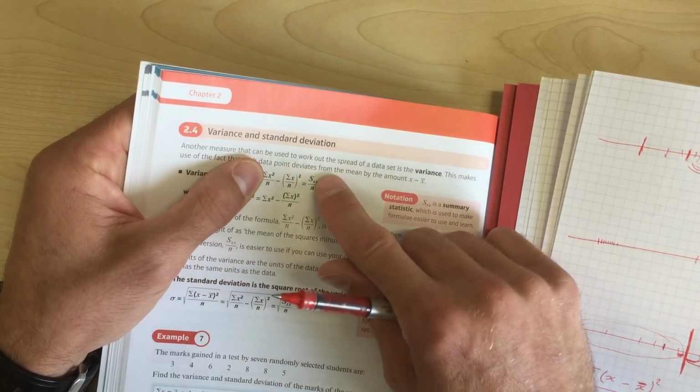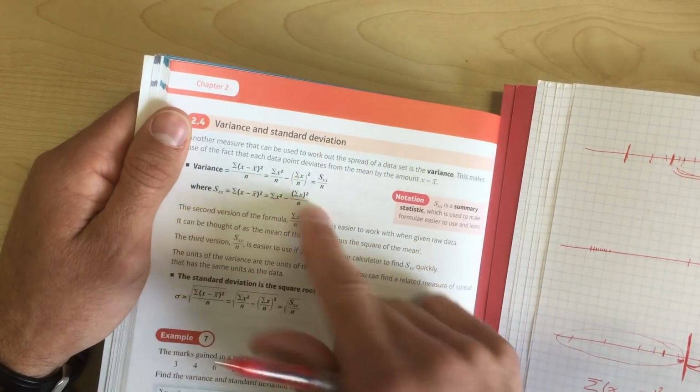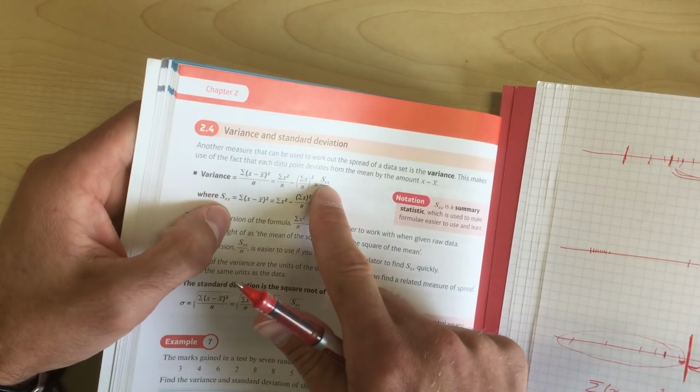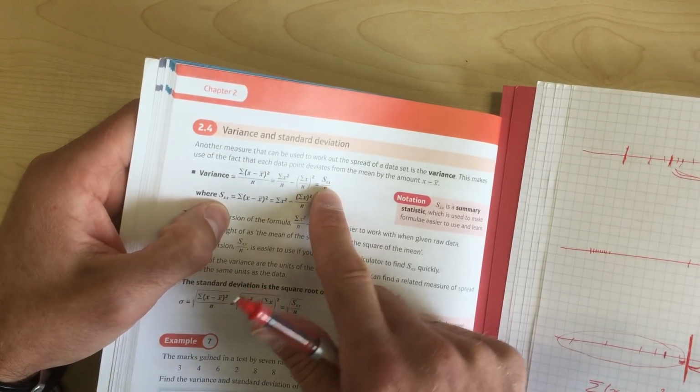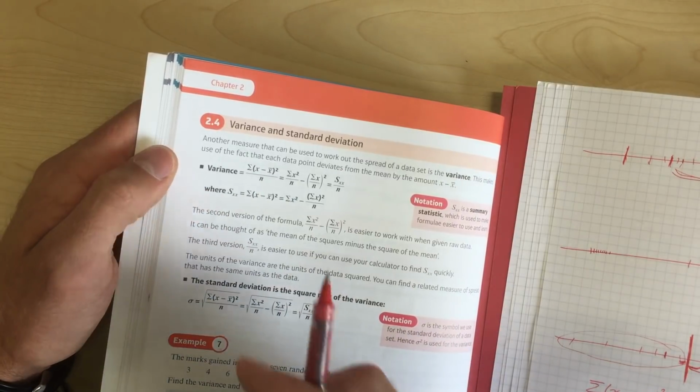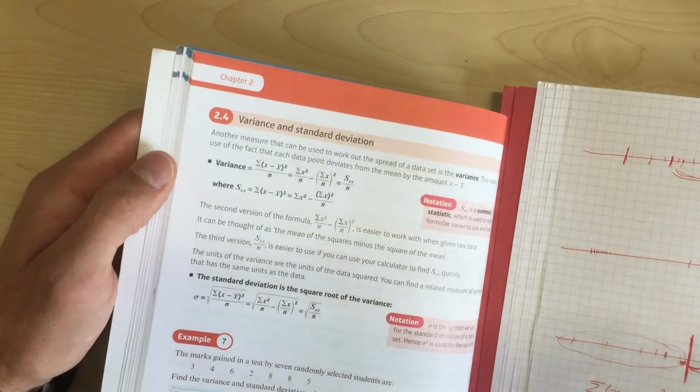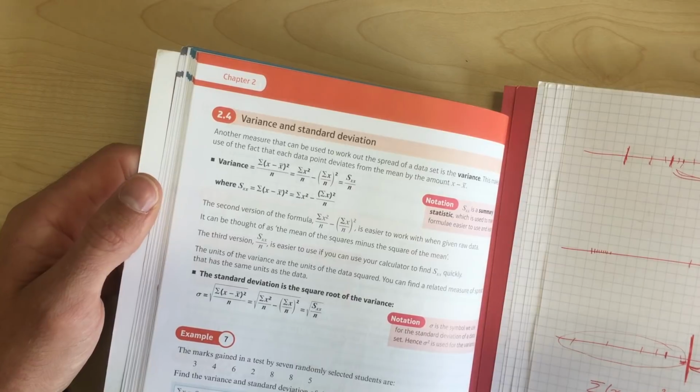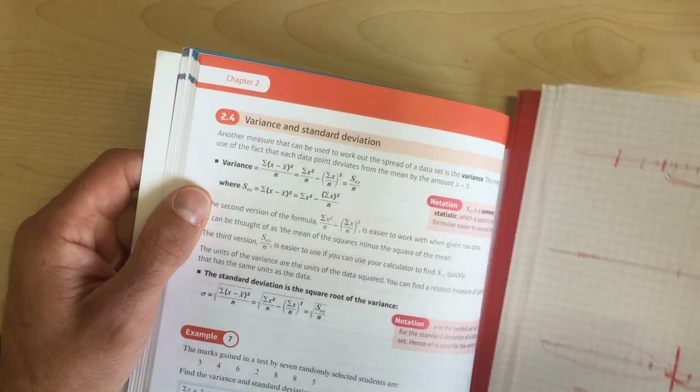And that is exactly the same as this thing. And why introduce this extra notation of SXX? Well, just because later on we tend to use that as part of different formulas as well. So the exam board have chosen to introduce it now.